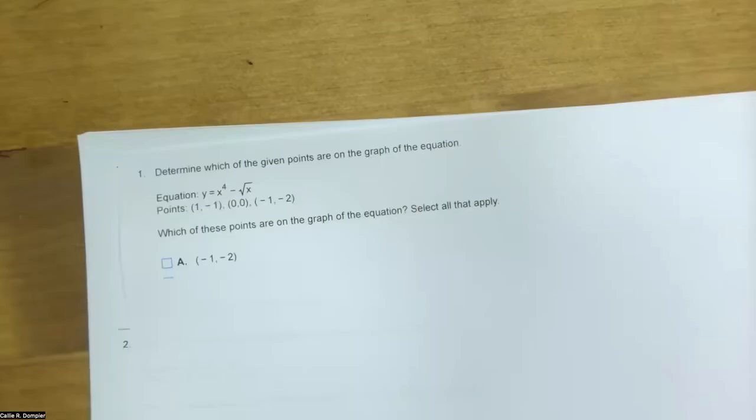Hey guys, this is the study guide for exam 2. That means that all of the questions on exam 2, a version of them will show up in this review. So if you can do this review, you should feel ready for the exam.